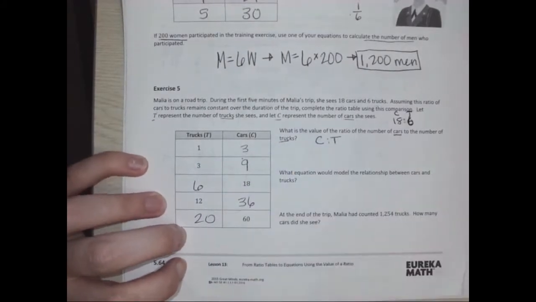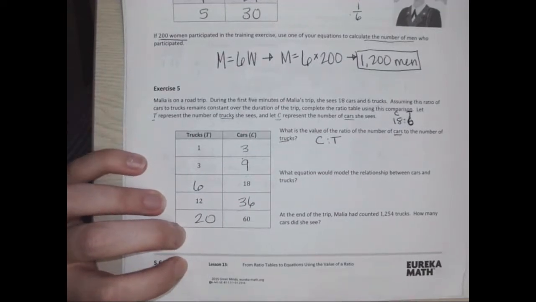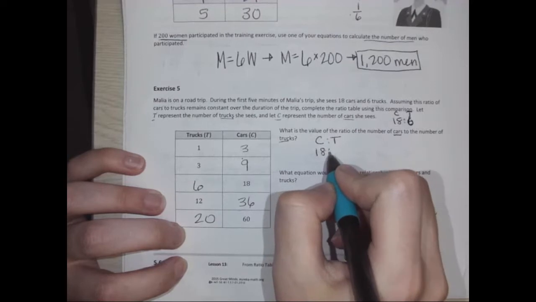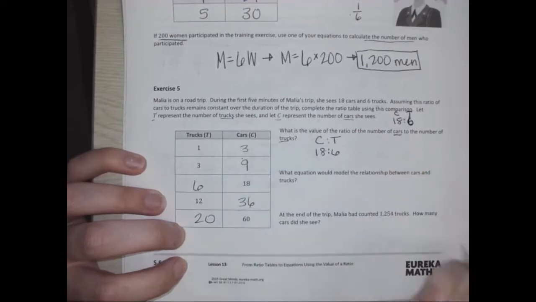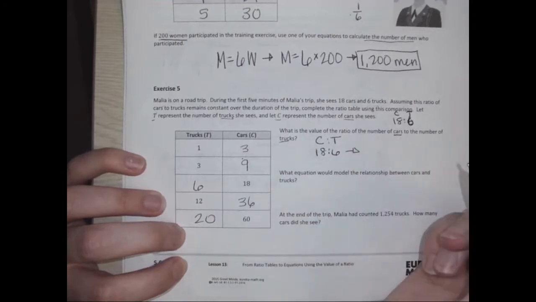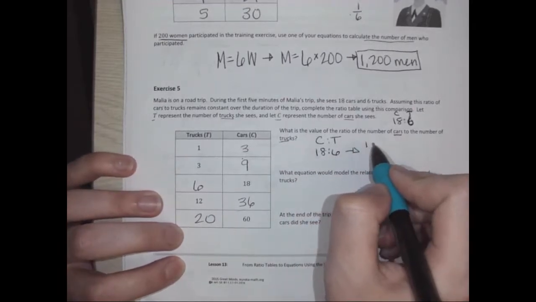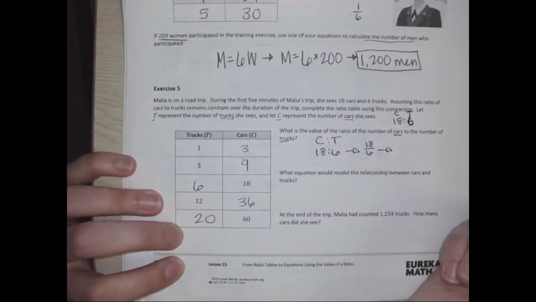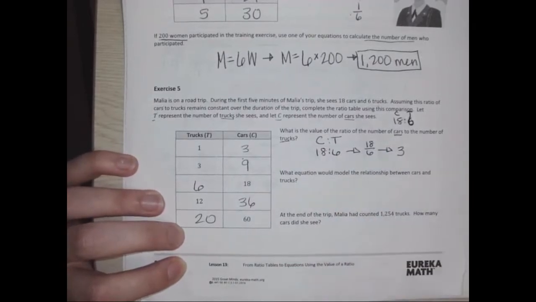What's the ratio of cars to trucks? Isaac? 18 to 6. What is the value? We have to write this as a fraction. What's the fraction? Can we write it as a whole number? Yes. What is it? 3.